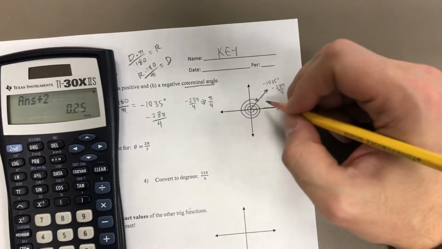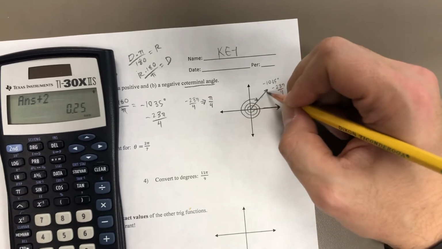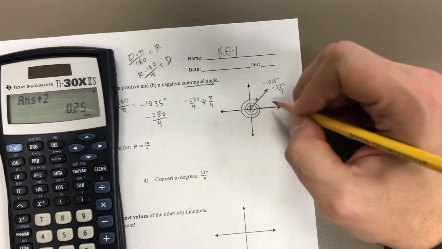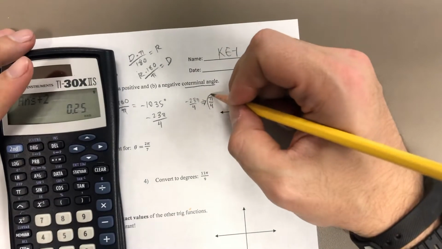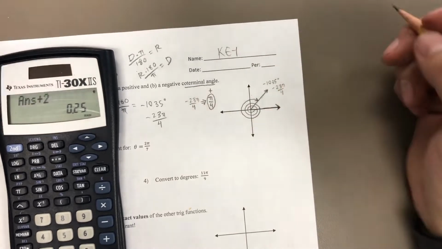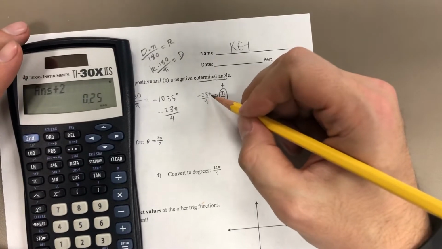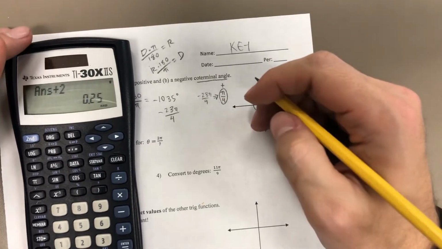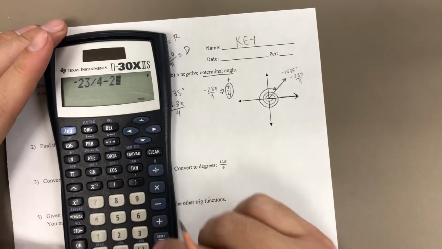If I were to graph a positive angle here, if I just went this direction, pi/4 would put me directly at this position right over here, halfway between 0 and pi over 2. So that gives me a positive coterminal angle. Now let's find another negative coterminal angle. So the neat thing is that I can just take this amount, negative 23 pi over 4, and subtract another 2 pi if I wanted to. Negative 23 over 4 minus 2 pi, minus a full circle.